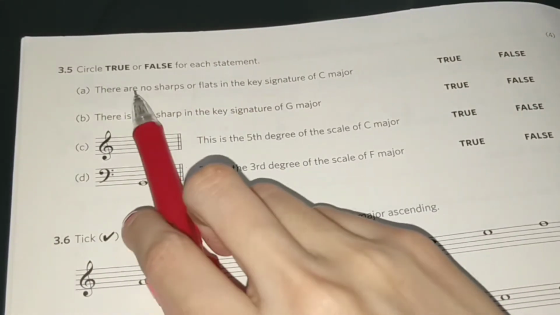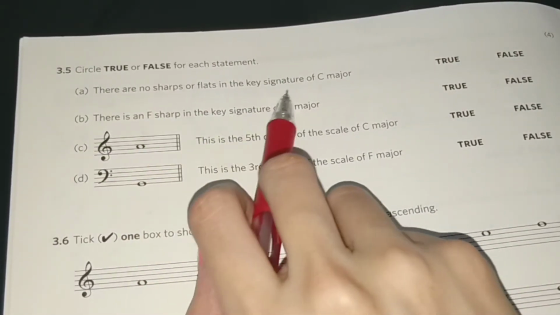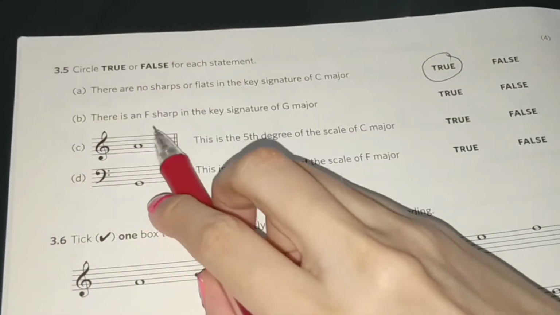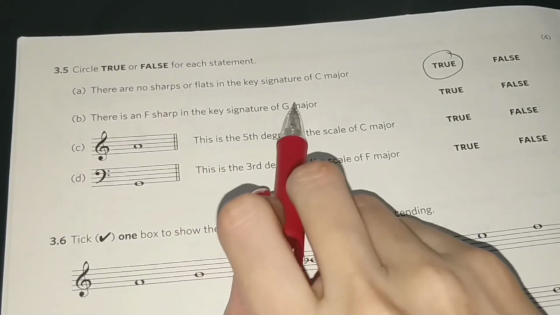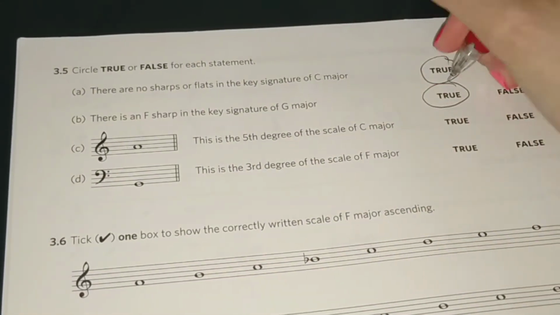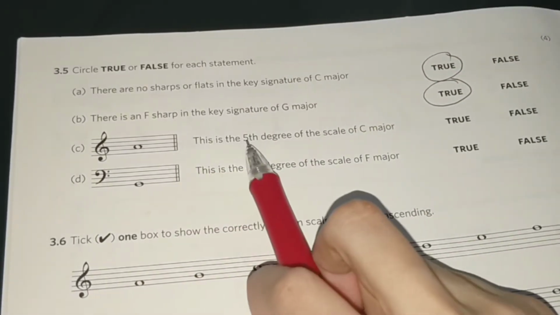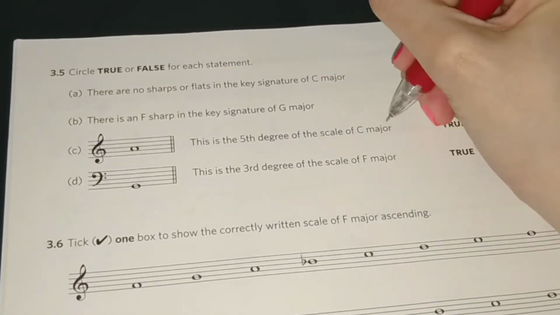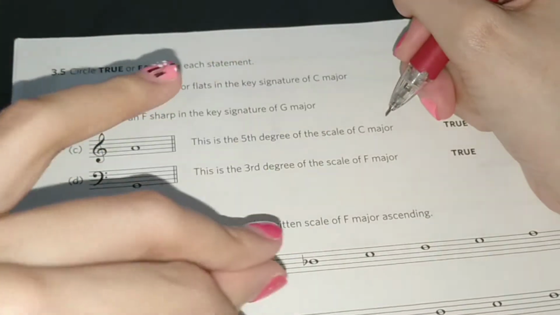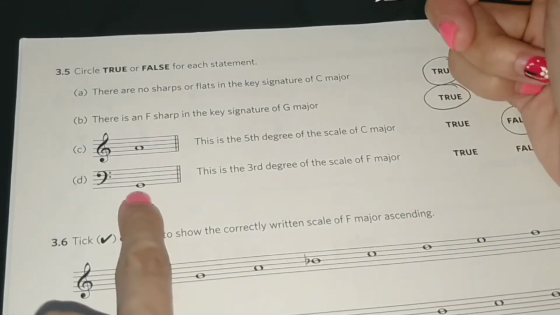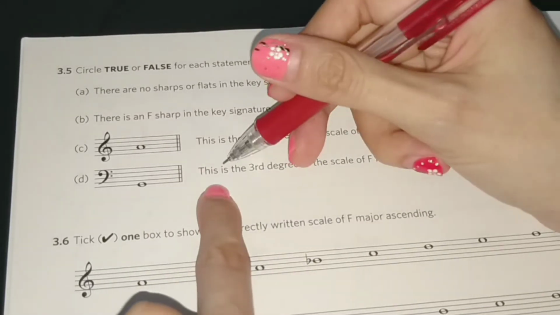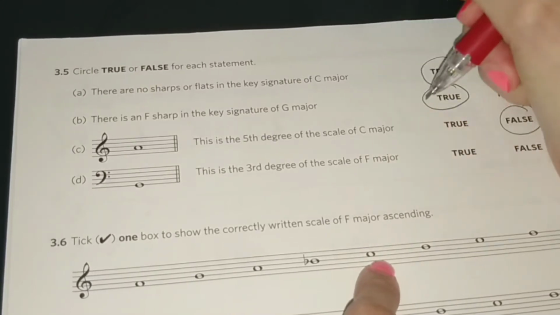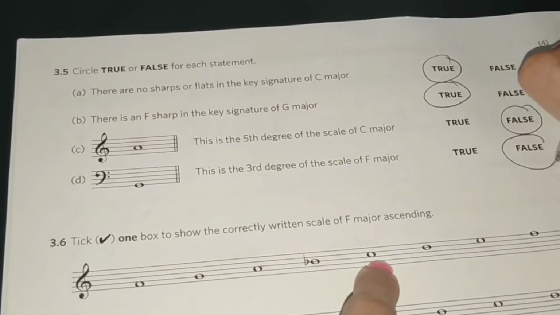Circle true or false for each statement. There are no sharps or flats in the key signature of C major. True. C major has no sharp, no flat. There is an F sharp in the key signature of G major. Yes, G major you have F sharp. Now this note is A, and this is the 5th degree of the scale of C major. This will be wrong because the 5th degree of C major will be G. C, D, E, F, G. The 5th note will be G. And now this is also G. This is the 3rd degree of the scale of F major is wrong. 3rd degree: F, G, A. A is the answer, so G is also wrong.